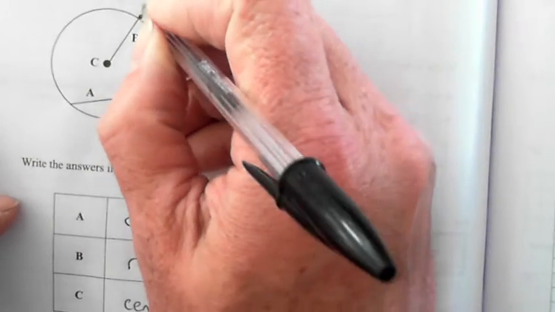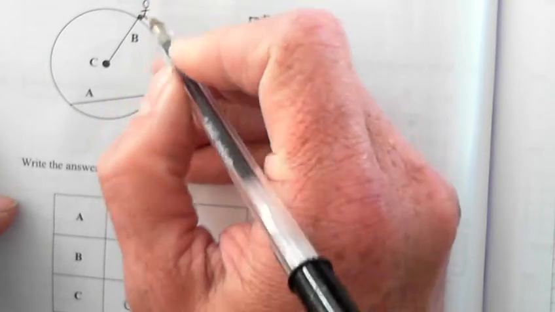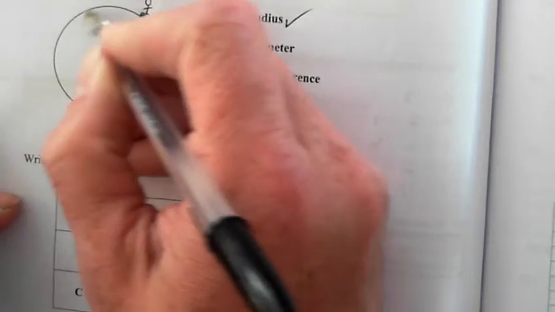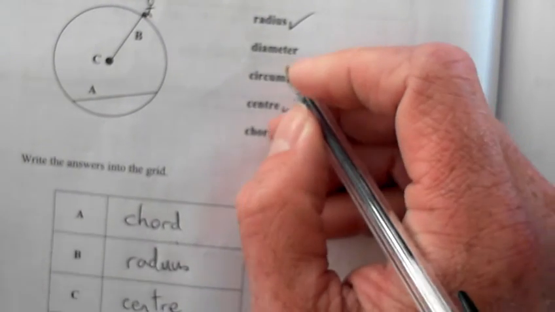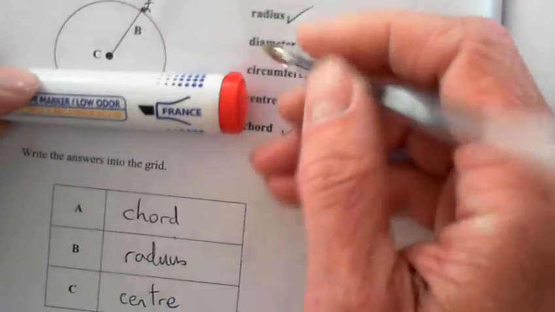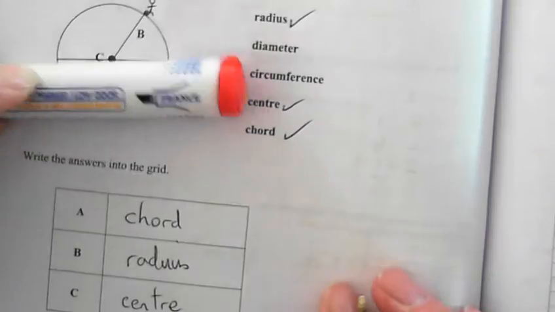Circumference is the walking distance, or the distance around the circle. So if I start here and I walk the whole way around, that's the circumference, walking distance. The diameter is a straight line through the center from one side of the circle to the other. That's the diameter.